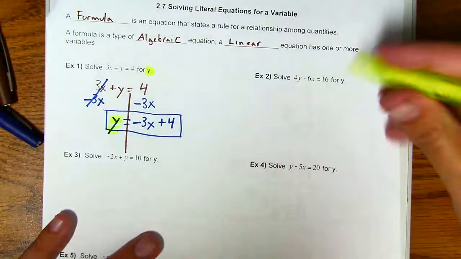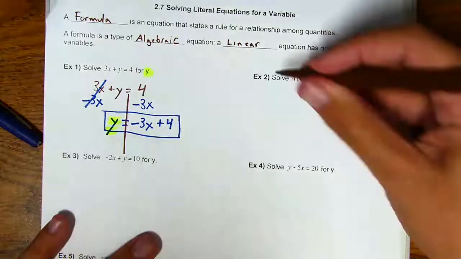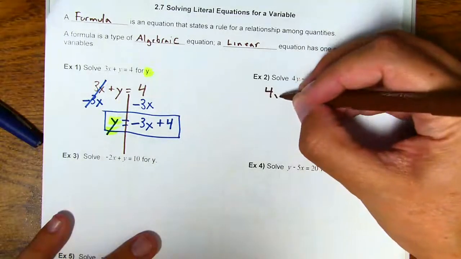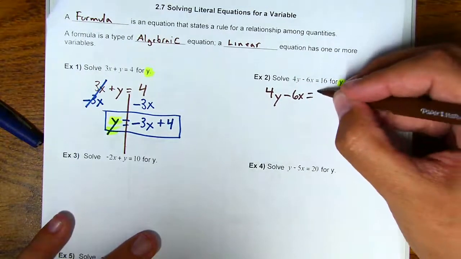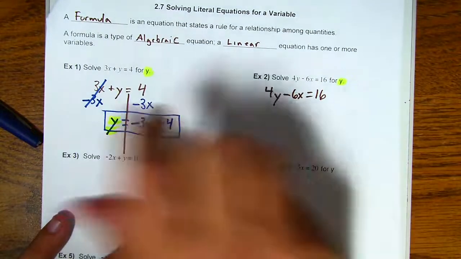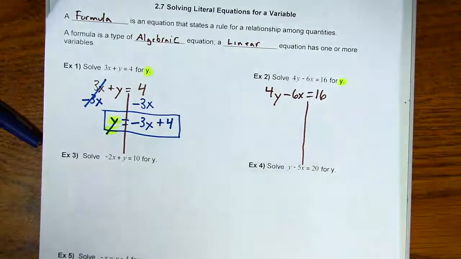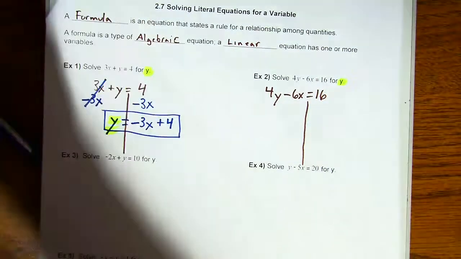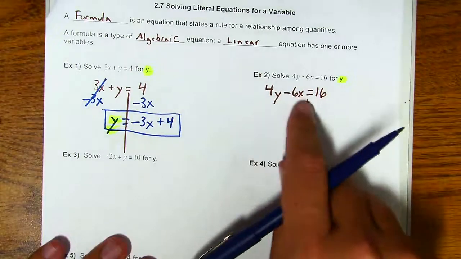All right. So once again, we're solving for y. Let me rewrite this so I have a little more room. 4y minus 6x equals 16. Is my y alone? No, my y is not alone. I'm going to have to do some math. So once again, this is like a two-step equation.